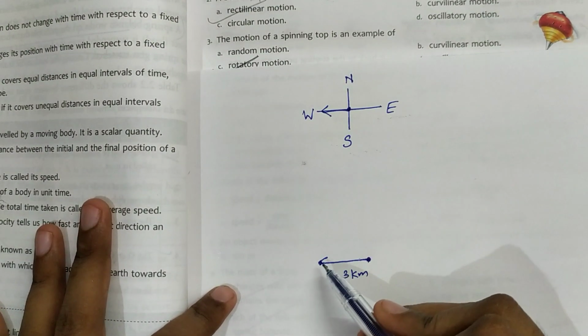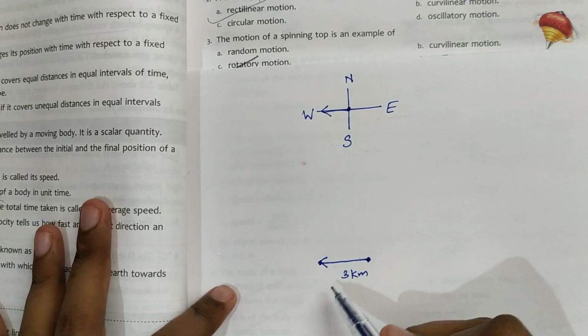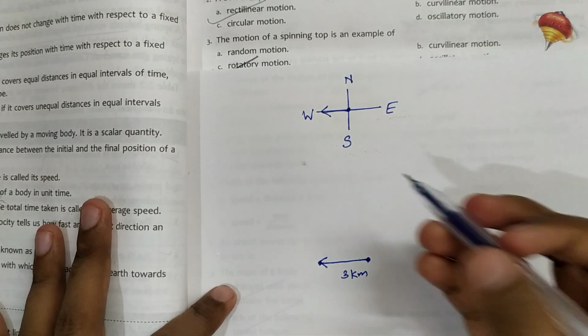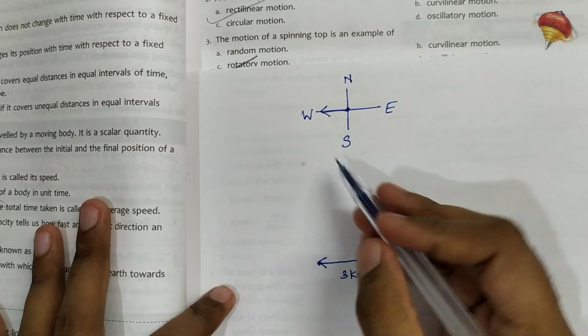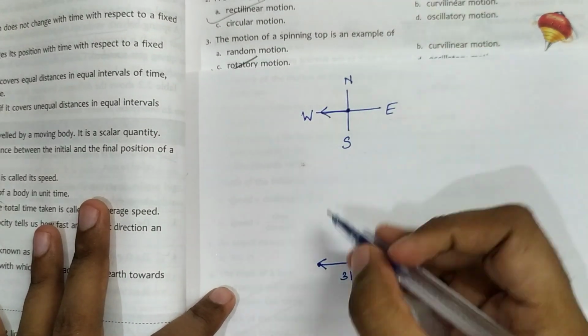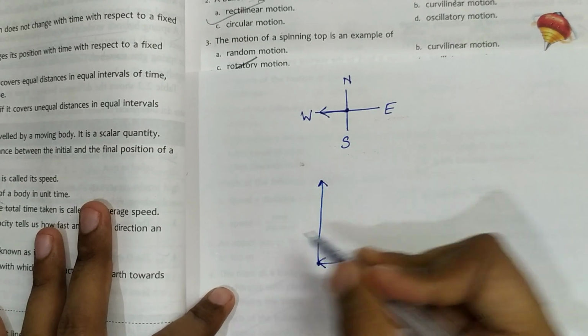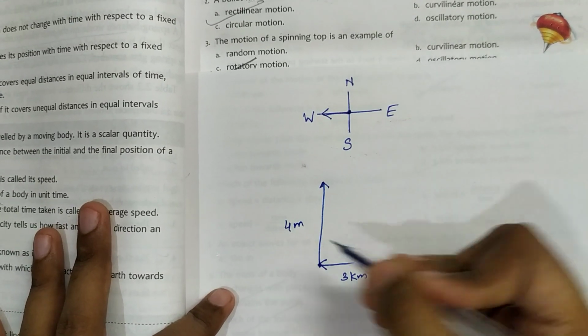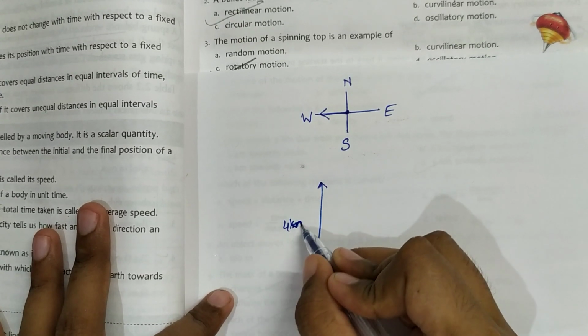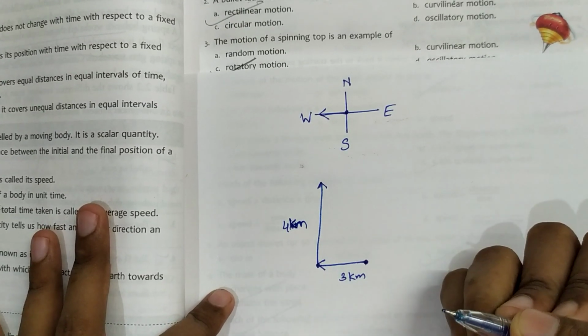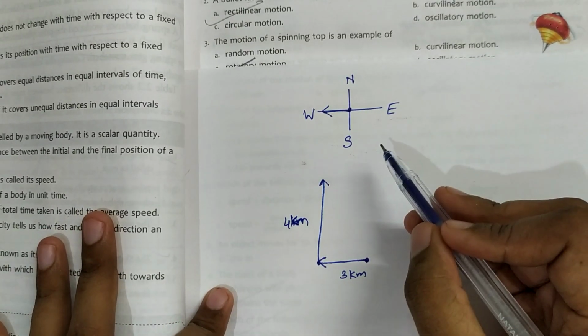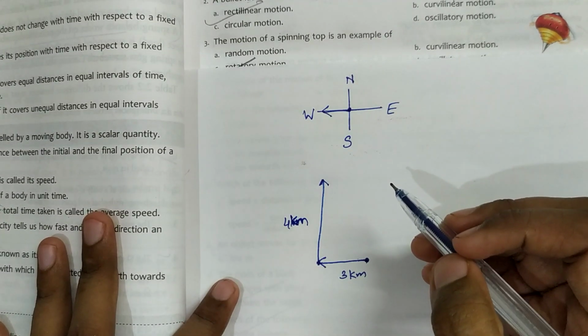Now it is said that after moving 3 km due west, it moves 4 km due north. So you can see that north is in the upward direction. So you will also move 4 km due north. This is your 4 km due north. Fine. Now the question is, what is the displacement of the body?